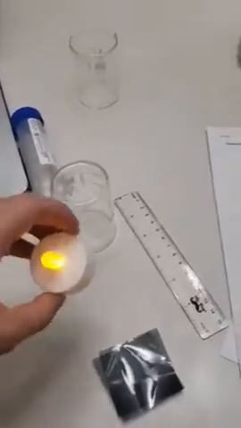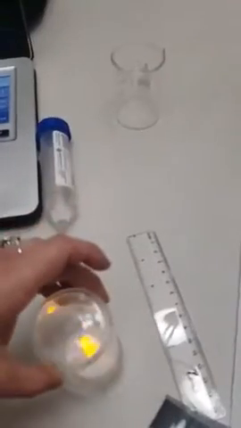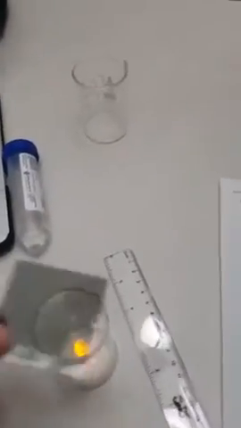Alright, so this is how I found my extinction point. I used the light and moved the polarized films around, and as you can see, I found it that way first. Can't see the flame. I set it up. Whoop, one to one. Put this on top, and then you can see the film.